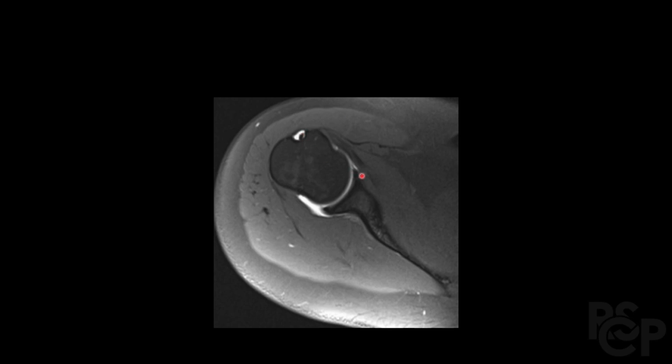And then this over here, this kind of triangular area, is the superior labrum. And then the triangular area down here is the inferior labrum. So again, more inferior structures, and this is more superior structures. And then the subscapularis on the anterior aspect. And this is the glenoid and the humeral head. So this is the glenohumeral joint area.